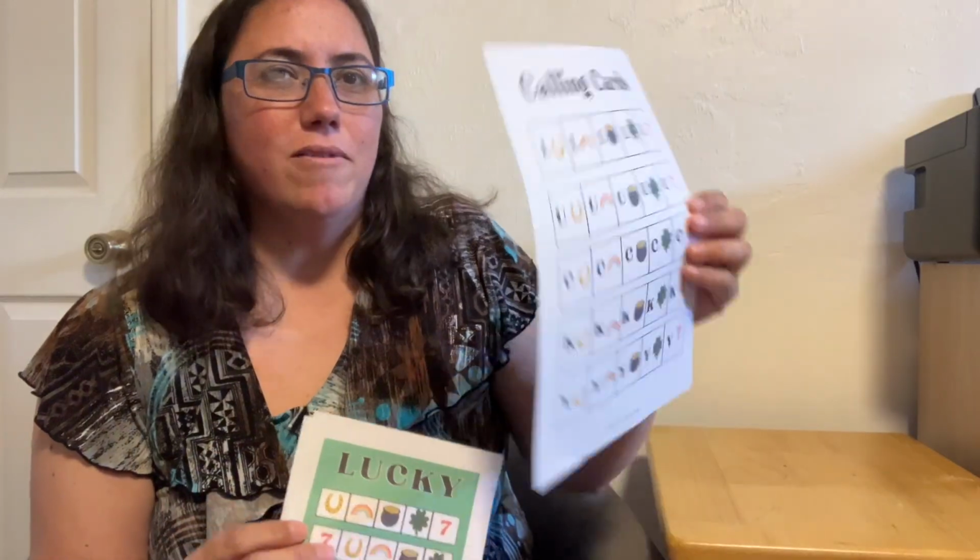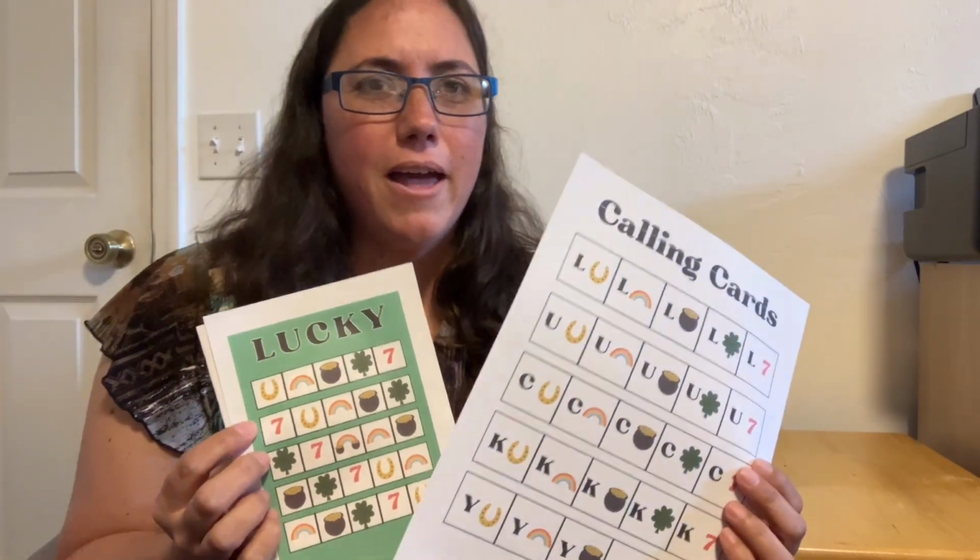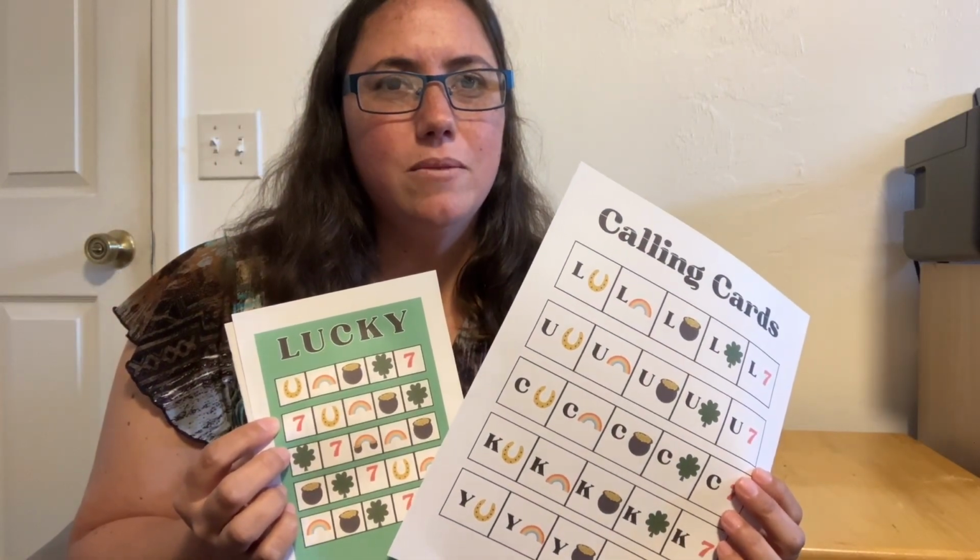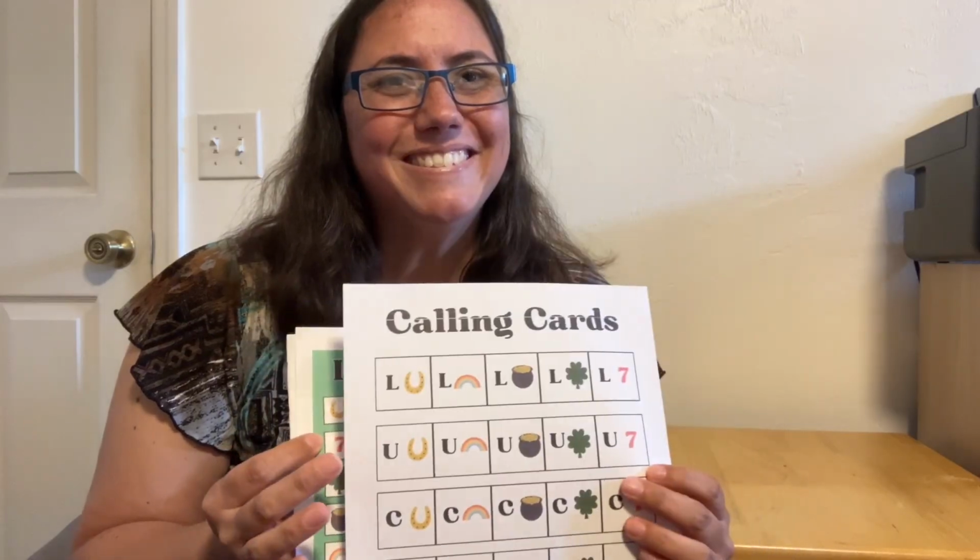Today I wanted to share my bingo cards and calling cards. I think this is a really fun activity and it can be tailored to any season. This particular one is for St. Patrick's Day, so I put lucky at the top, and then we have the calling cards as well. So I have the full tutorial in just a moment in Canva.